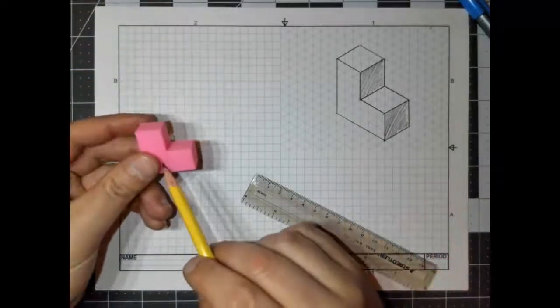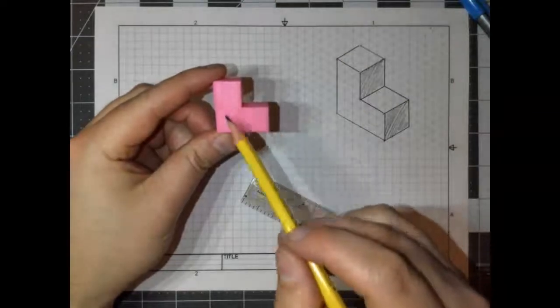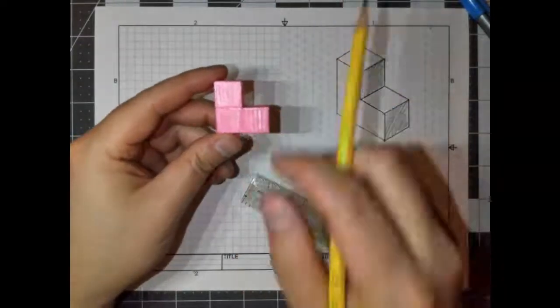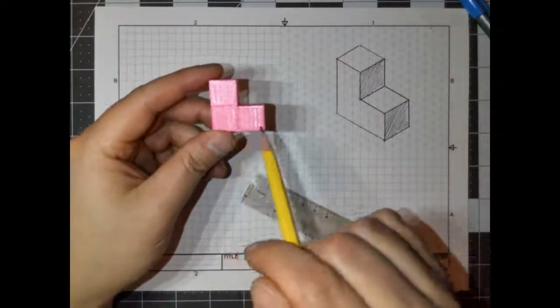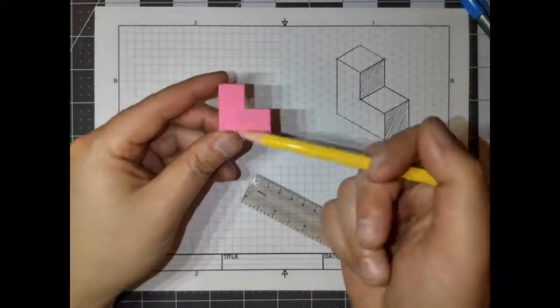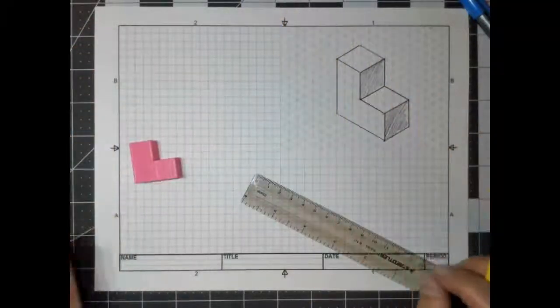And now I'm going to start by selecting the front view of the part. This is the best front view. It shows the most detail, has the longest edge, and I feel like this shape is like an L, so it's in a more natural position.